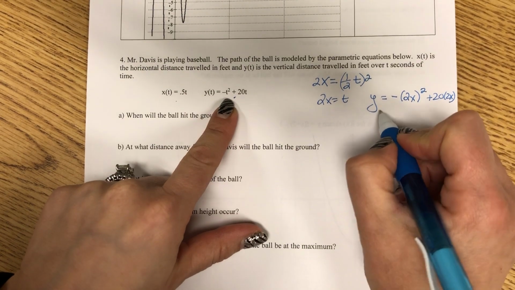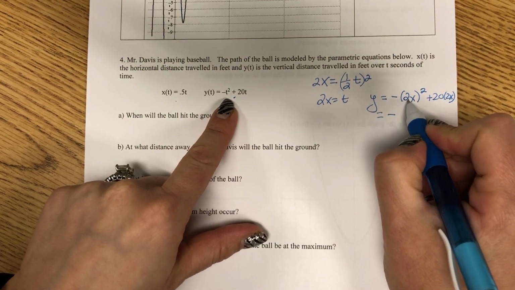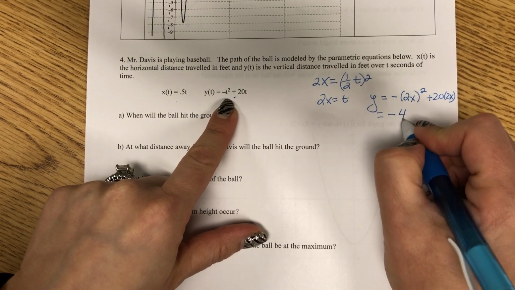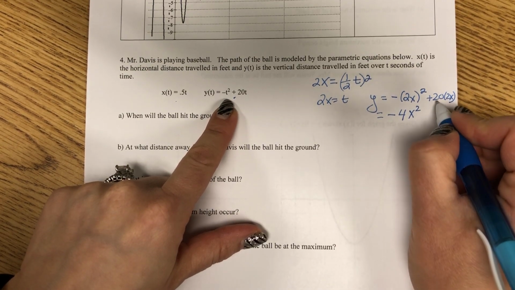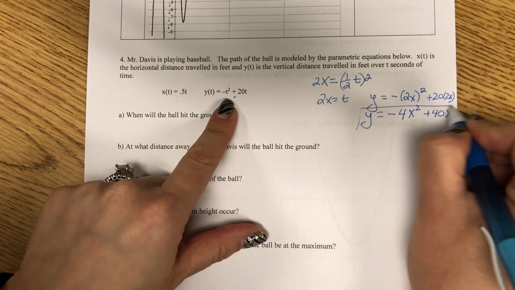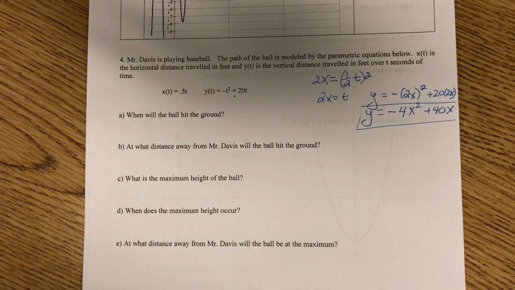Now you have to be careful. This negative coefficient is staying because it's not inside the squared. So then 2 squared is 4, x squared is x squared, and then that's going to be 40x. All right, so here's my rectangular equation.